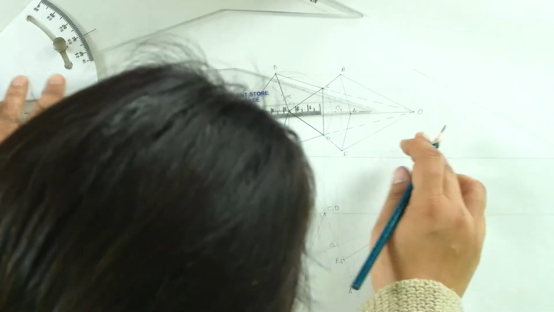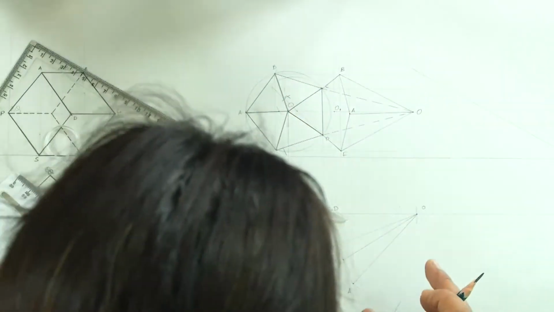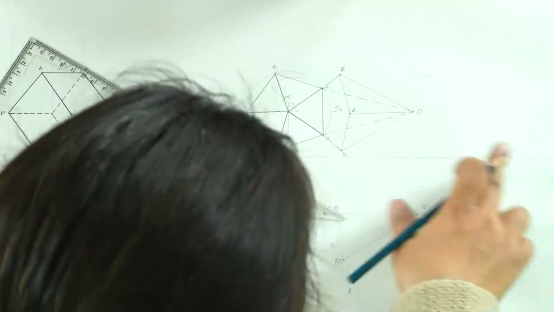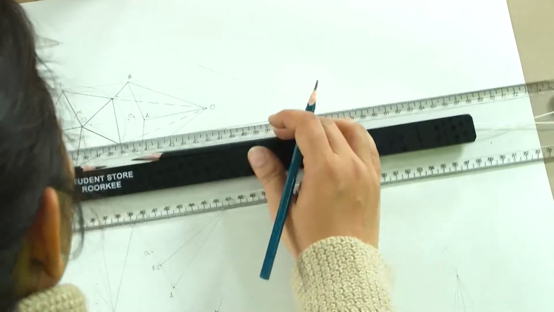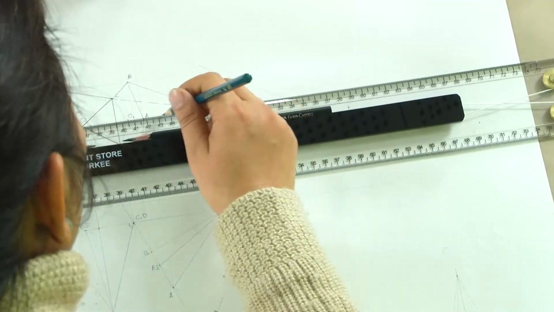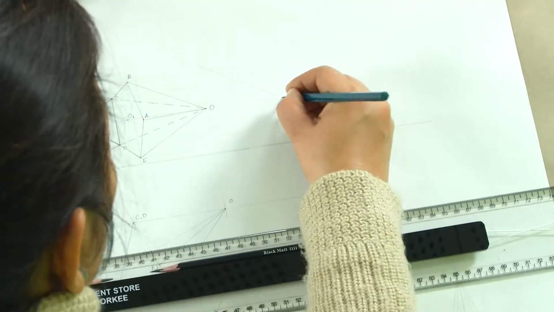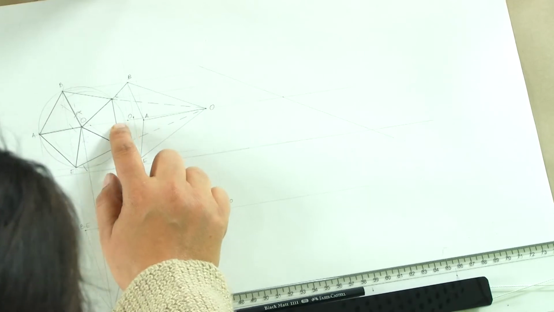So we will have to recreate this entire cone in such a manner that it is inclined at 30 degrees to HP. So this is the new position. So suppose we have this point O. If this was the point O, correspondingly we will mark all the points.